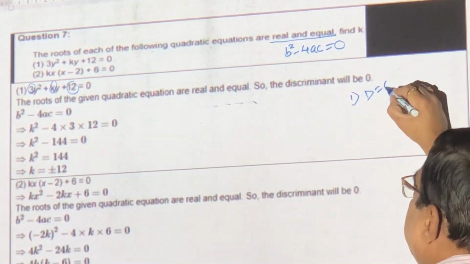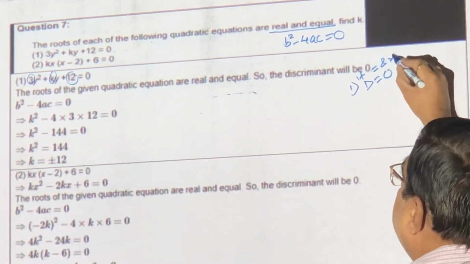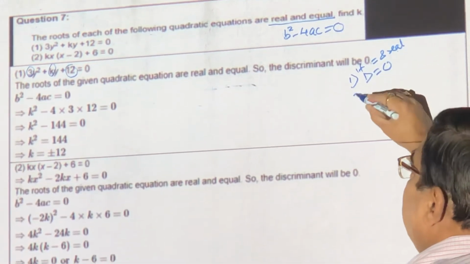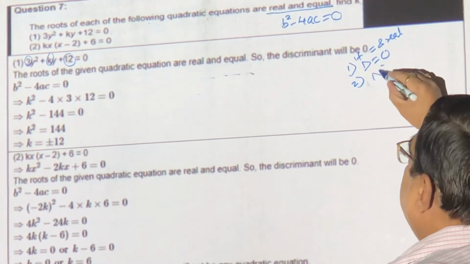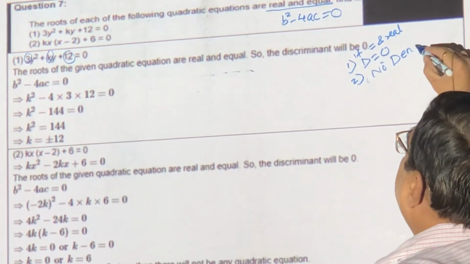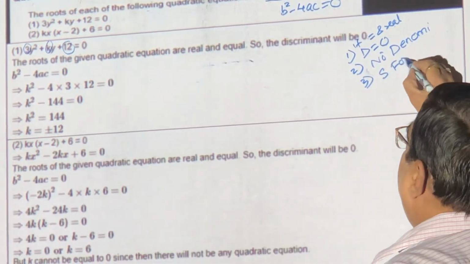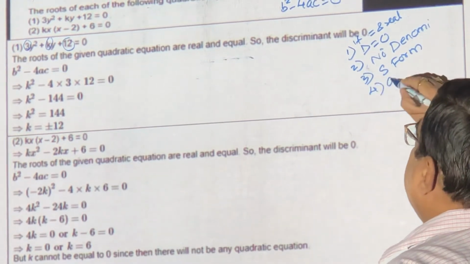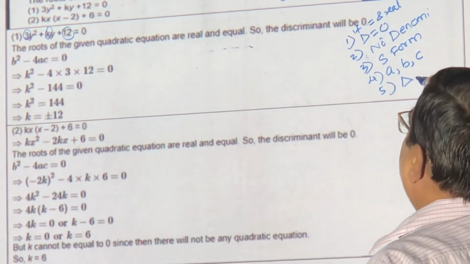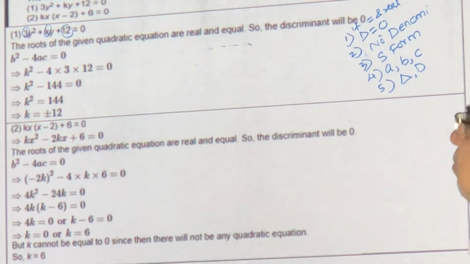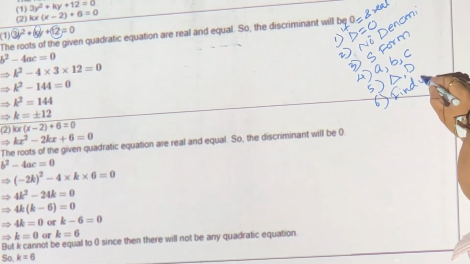Step number 1. Write discriminant is equal to 0, if they are equal and real. Second, write in standard form. No denominator. I keep reminding. One of the sum comes and these people all get confused. No denominator. Third, standard form. Fourth, write a, b, c. Fifth, calculate delta or discriminant. And then find the value whatever is asked.